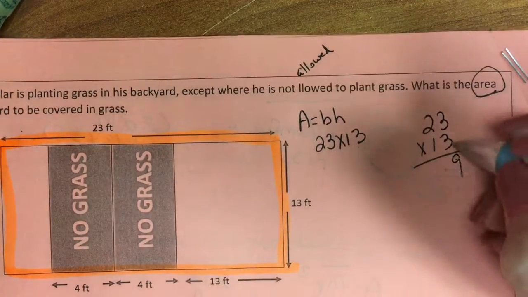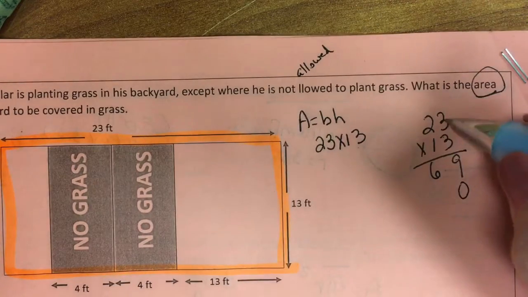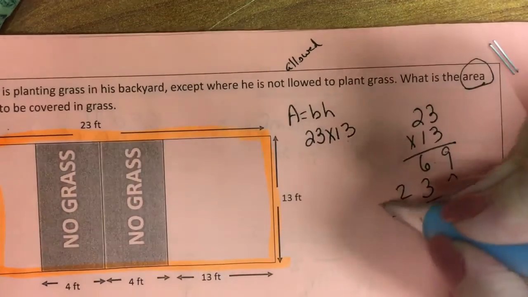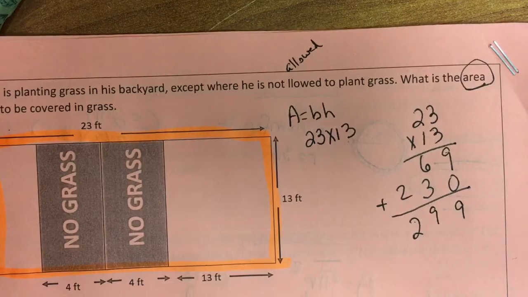3 times 3 is 9. 3 times 2 is 6. Add a 0 for a placeholder. 1 times 3 is 3. 2 times 1 is 2. Add this up. It's 299 for the whole thing.